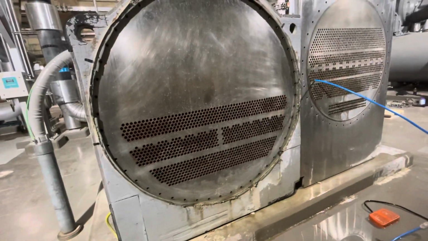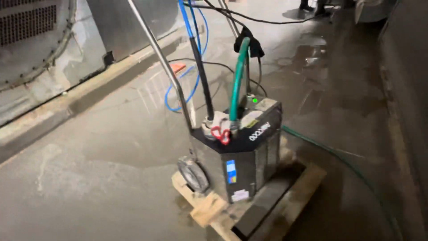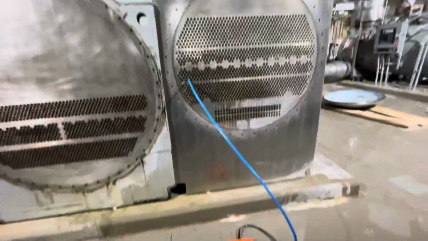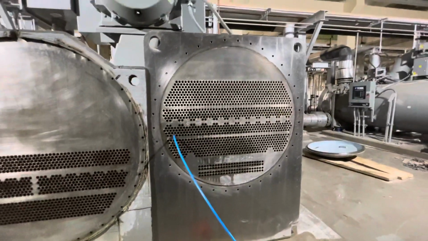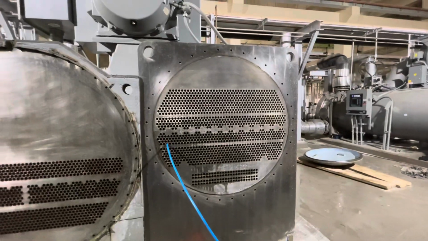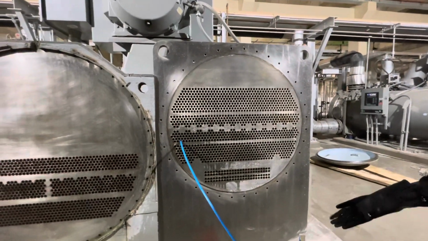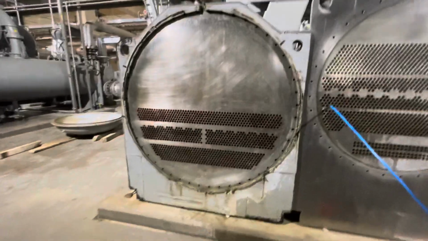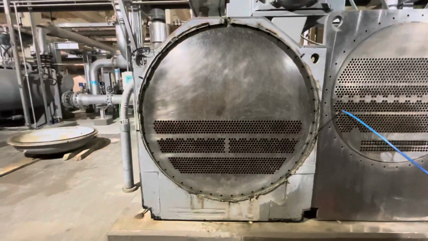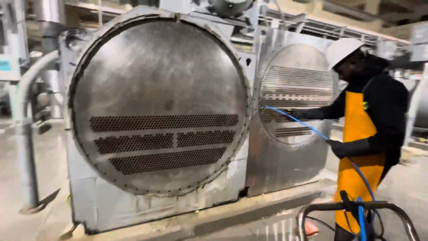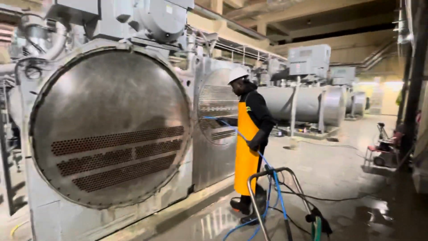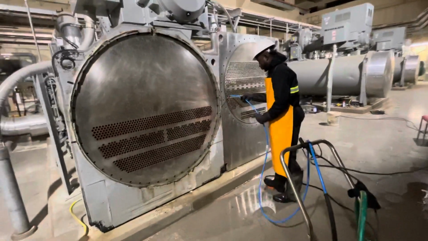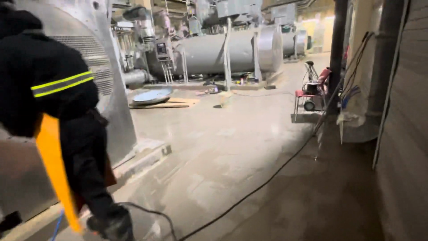You can see here this is the tube cleaning machine, where there is a shaft and this shaft is rotating plus pressurized water. This is the condenser. Inside the tube there is water, outside the tube there is freon. This is the evaporator. The same, inside the tube there is chilled water, outside the tube there is freon. You can see now tube cleaning is in progress.